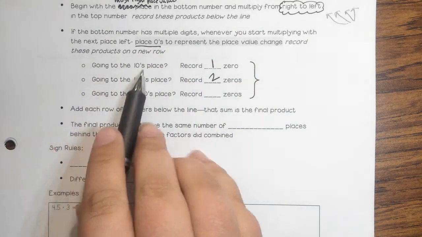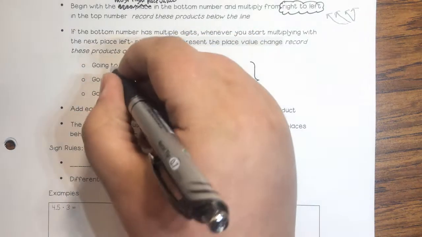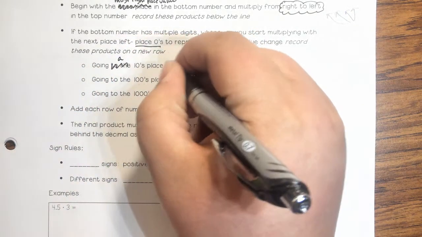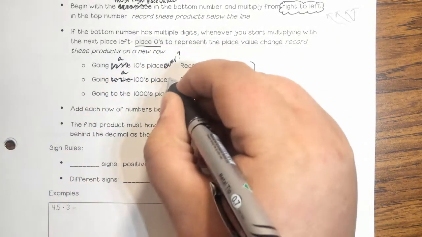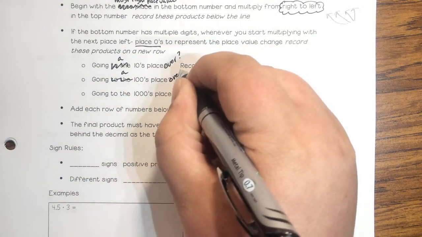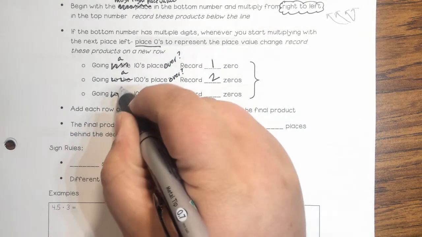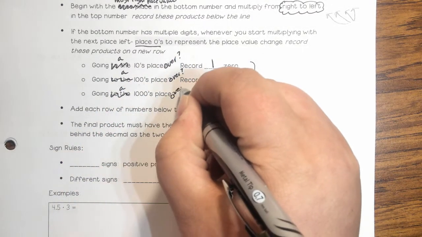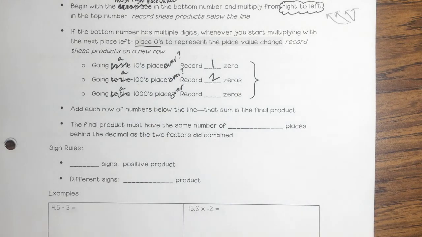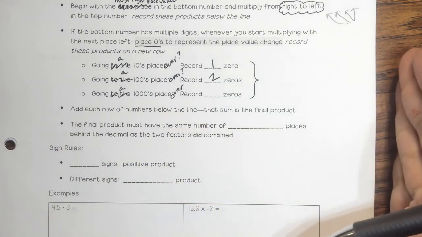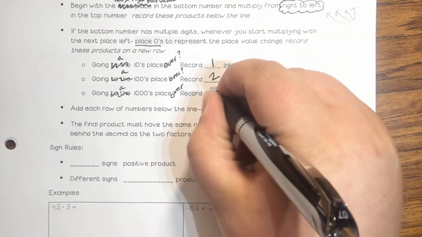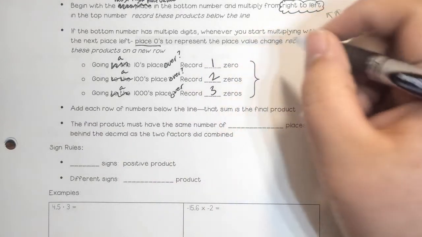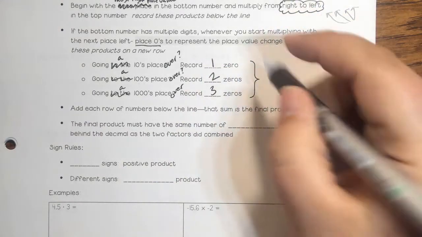Again, I don't like this going to the tens place, going a tens place over. Going a hundreds place over. Going a thousands place over. Because you might not be starting in the ones place, you might be starting in the tens place, and then going to the ones place, and then the tens place, and then the hundreds, and so on. So every time you've moved over, you add a 0.